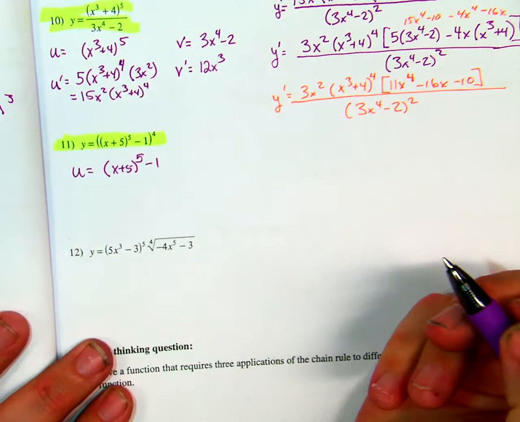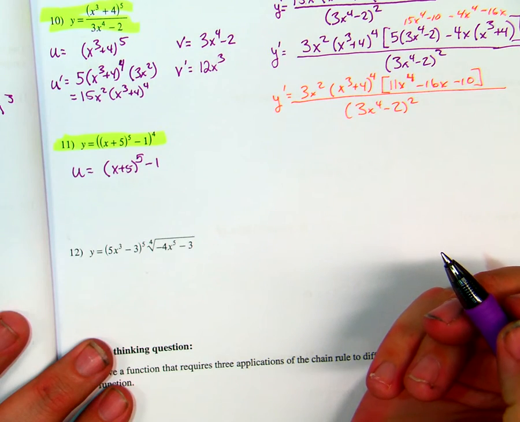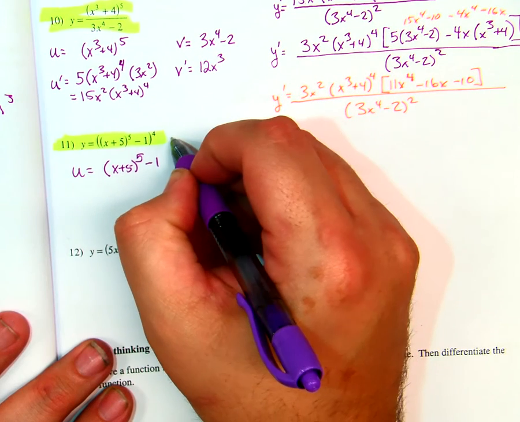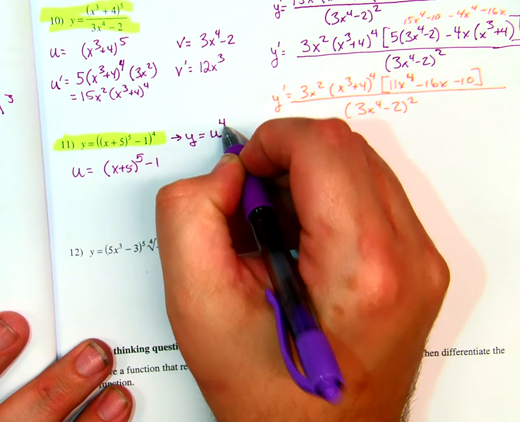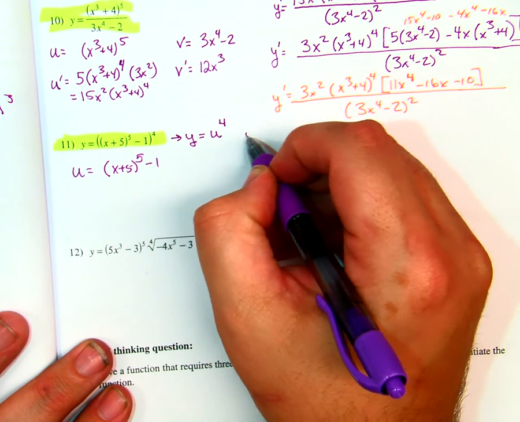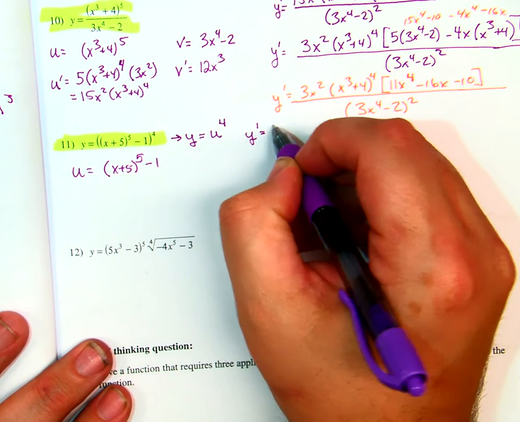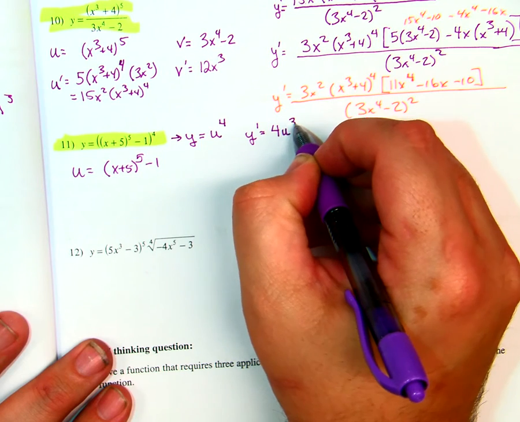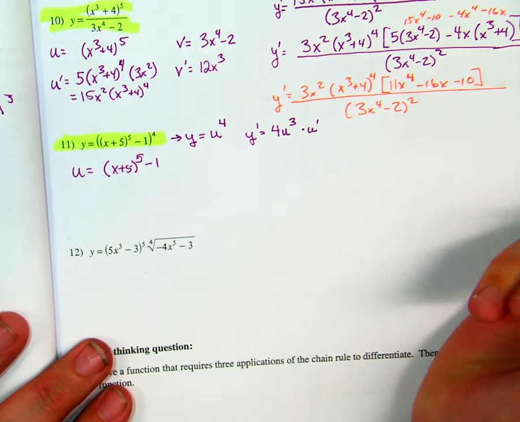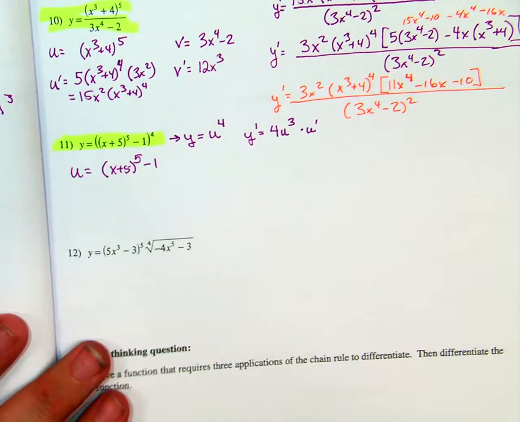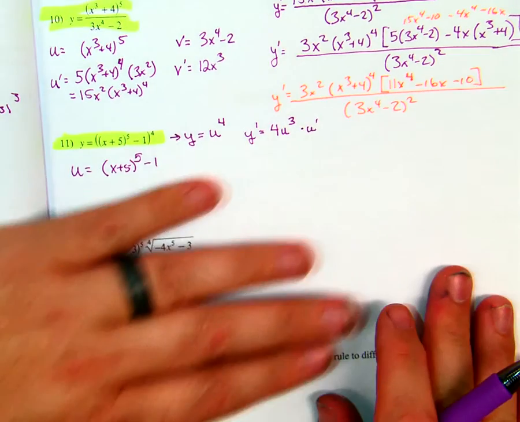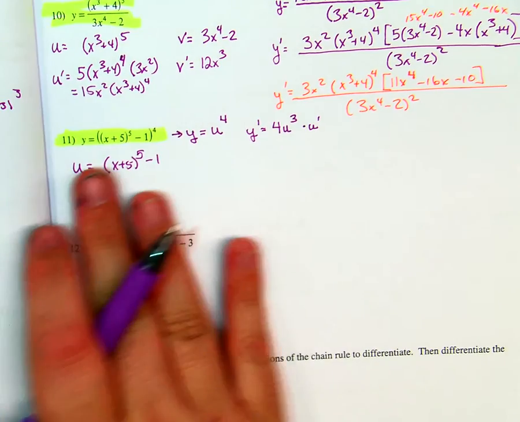Then y would be equal to u to the 4th, and y prime would be equal to 4u cubed times u prime. Does that make sense, and how to apply the chain rule that way, doing a u substitution?